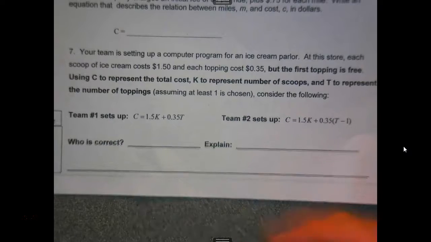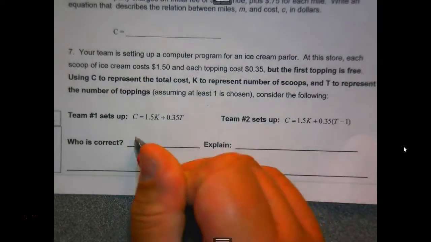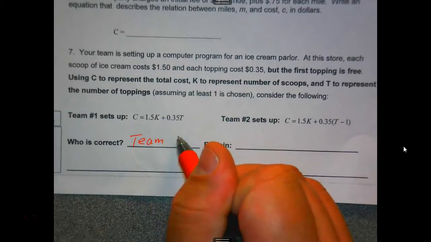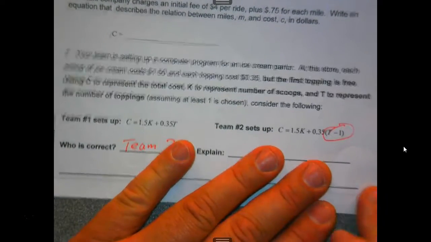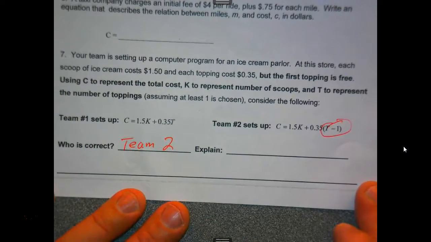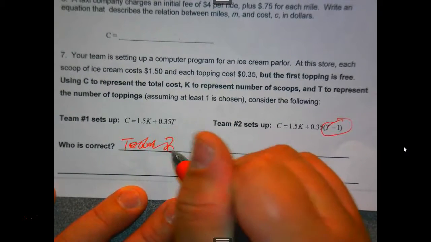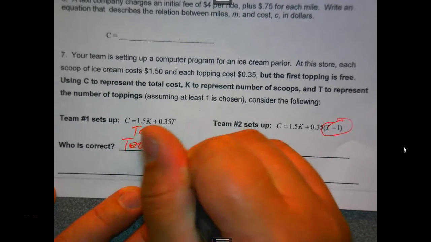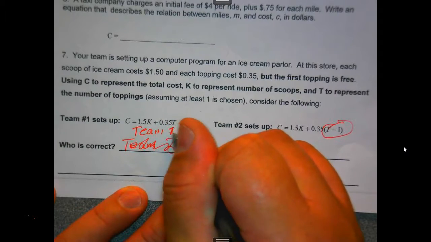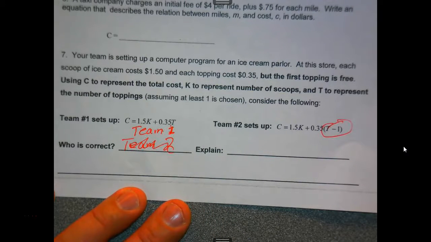The answer here is what? If I get 1 free topping, yeah, it's team 2. Okay, team 2 because it takes out that 1 free topping from the price of the toppings, the number of toppings. Sorry. Now, if you put team 1, that's a conceptual error. Okay, so you just went from an A to a D.